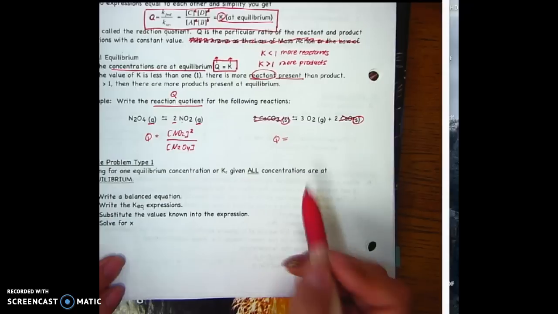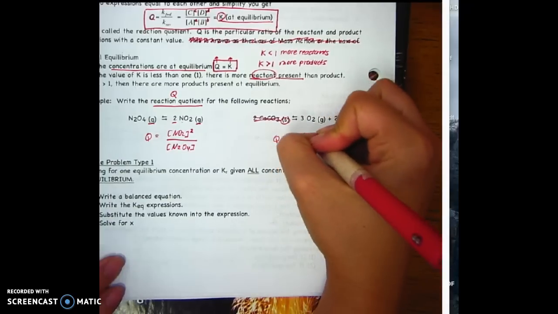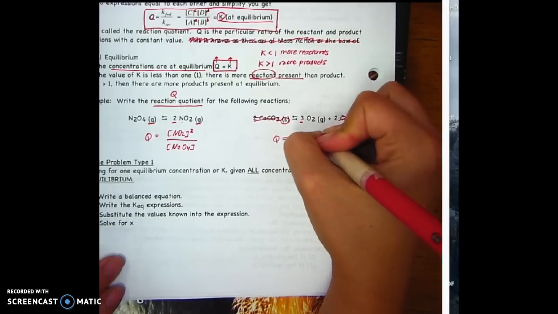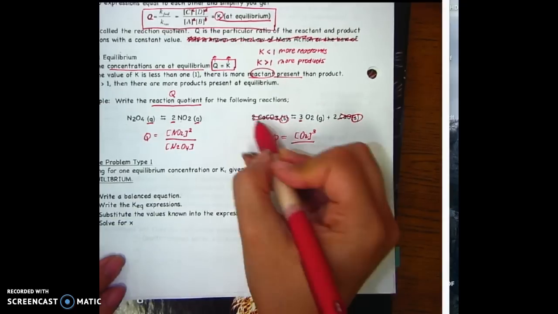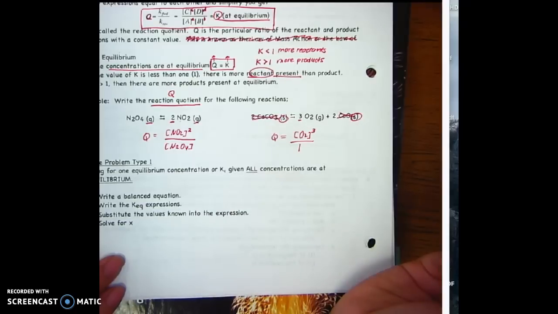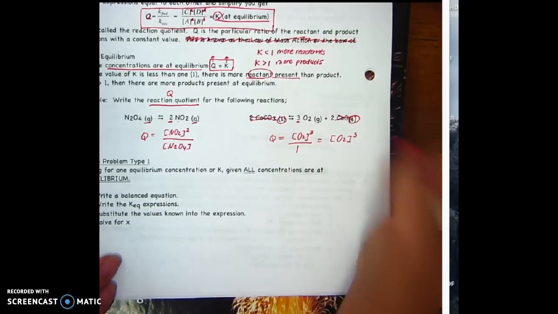But we're going to set up the rest. So it's products over reactants. We have the product O2, and because of that 3, it becomes O2 to the third power. And we're going to divide it by any reactants, but I don't have anything, so it's just a 1. So our expression is just O2 to the third power.